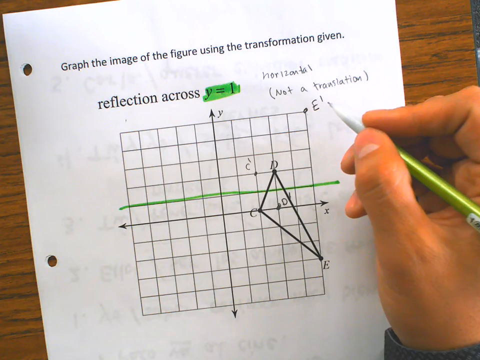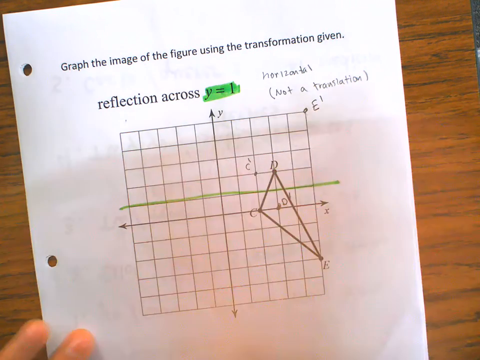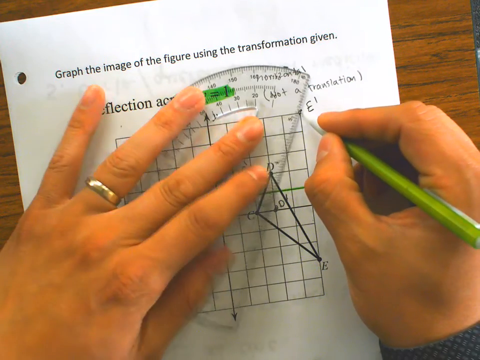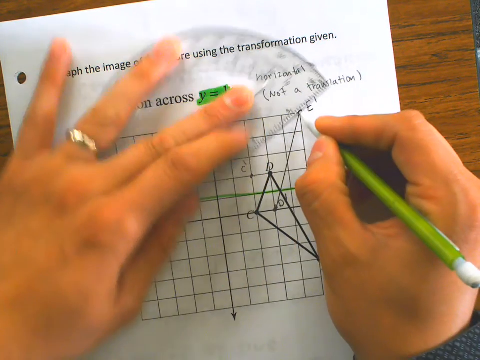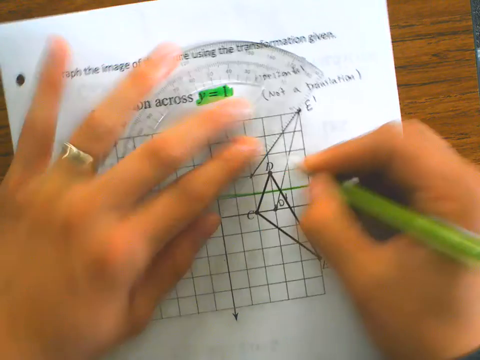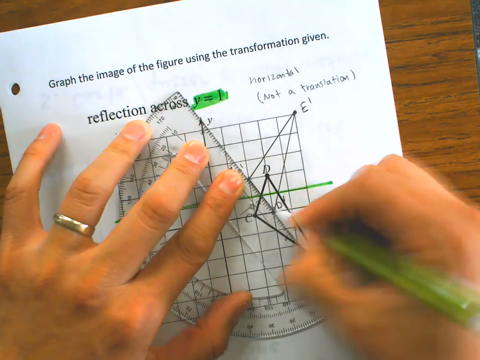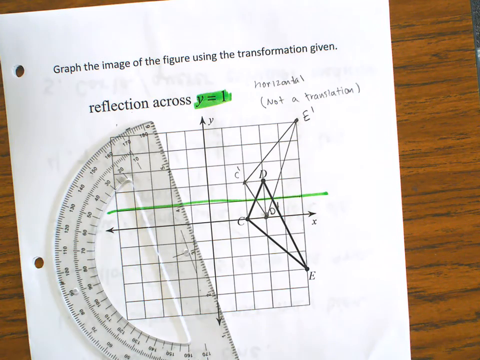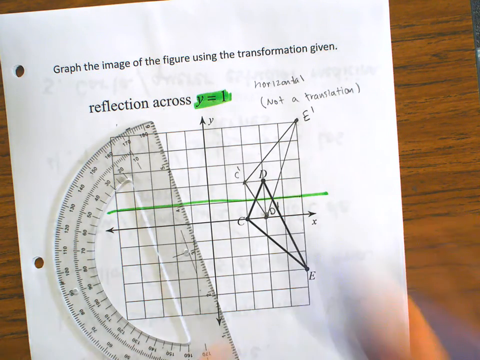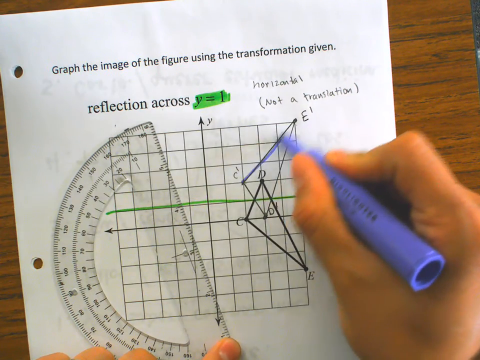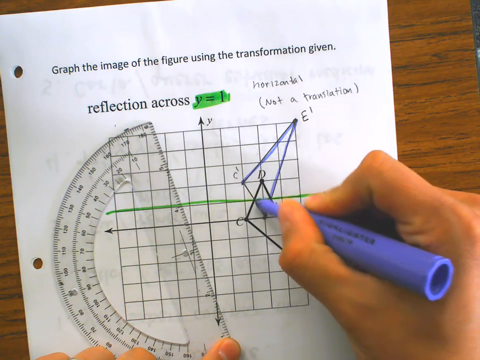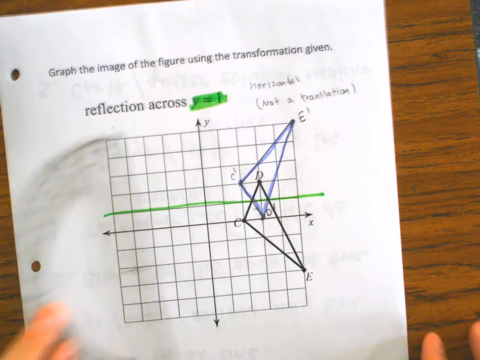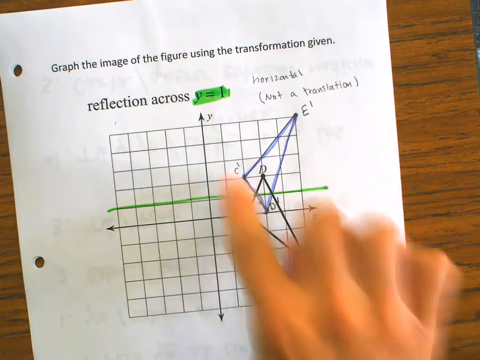So then you're going to grab your straightedge and connect the lines, like this. Okay, now I'm going to highlight it in different colors so you can see it. Not that you have to, but it's going to look something like this. And that's the reflection about y equals -1. Make sure you appropriately label these.